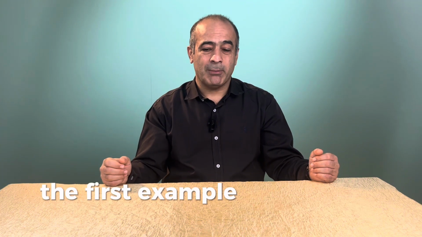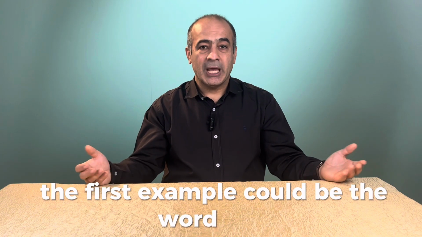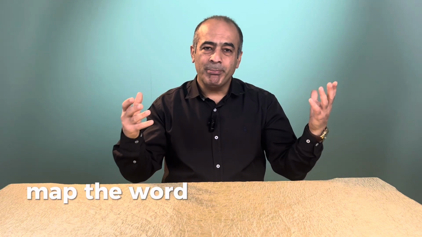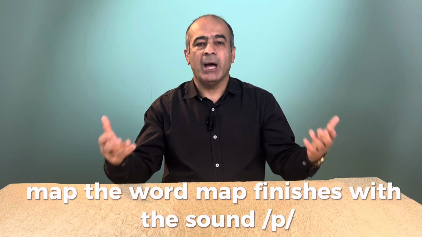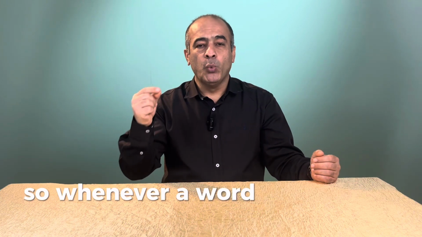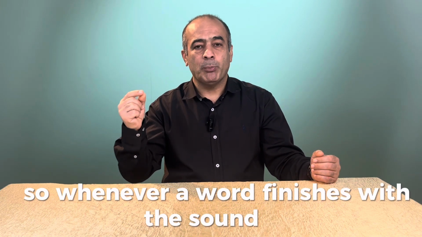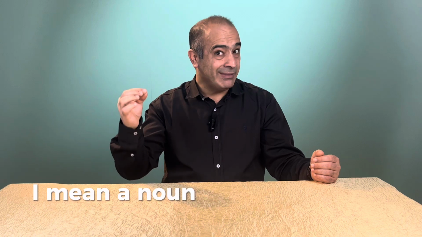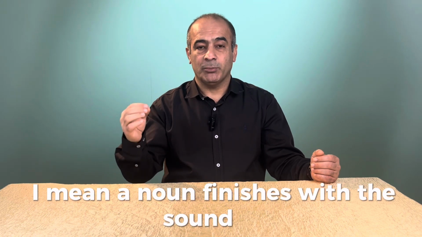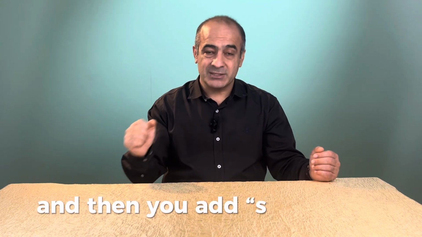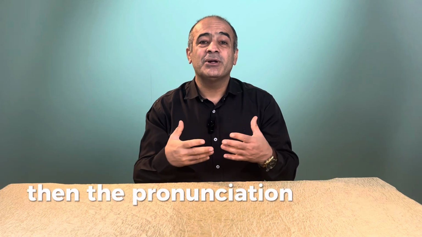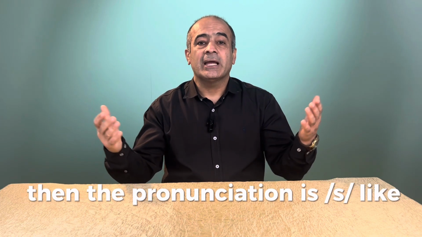The first example could be the word map. The word map finishes with the sound p. So whenever a noun finishes with the sound p, and then you add s plural to it, then the pronunciation is s, like maps.